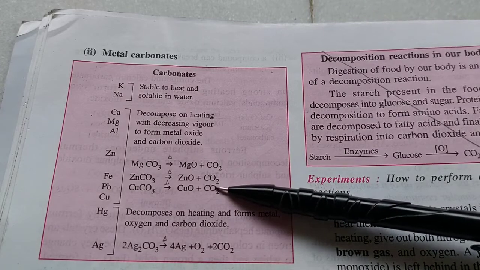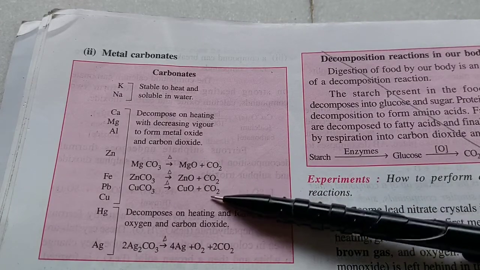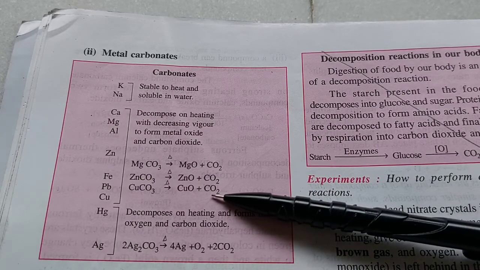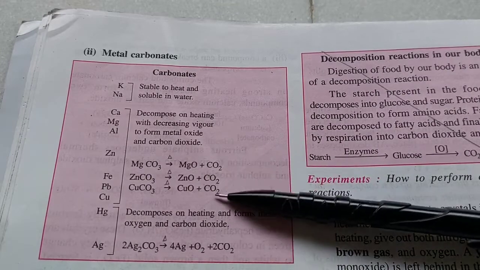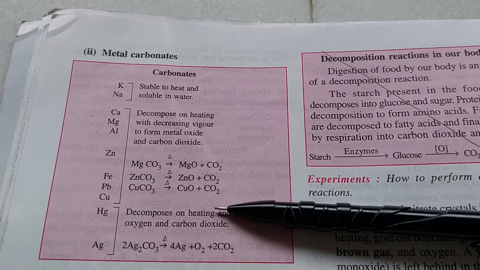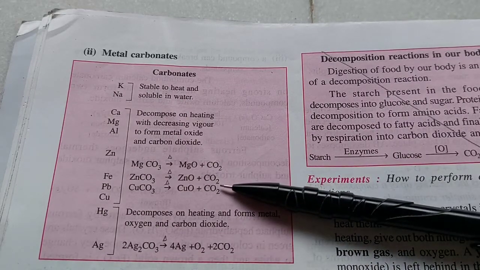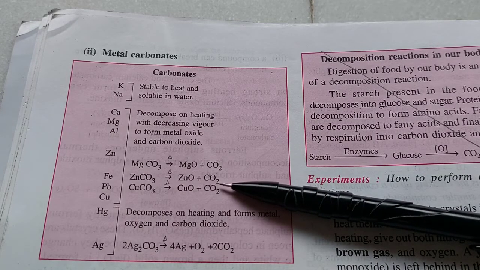After it turns lime water milky, we test it with acidified potassium dichromate solution. If there is no change in color, then it's CO2. Or you can even use acidified potassium permanganate solution. If there is no change in color, it is CO2. Because if it was SO2, then if you pass it through acidified potassium permanganate solution, it turns from pink to clear colorless. And if you pass it through acidified potassium dichromate solution, it turns from orange to clear green.